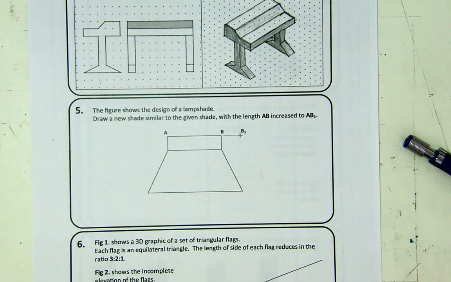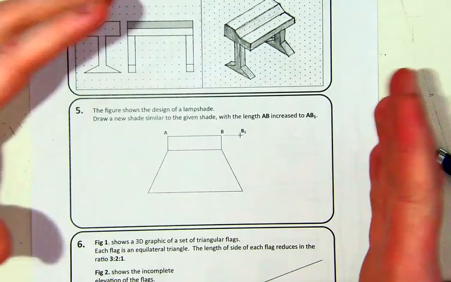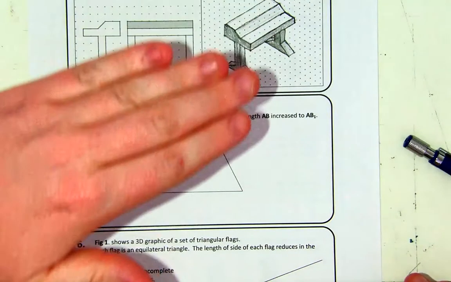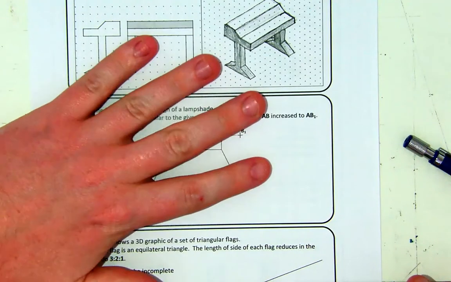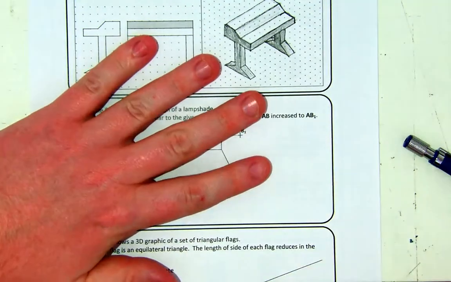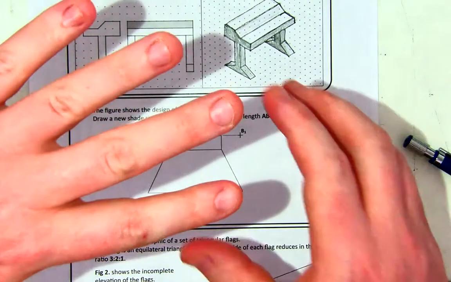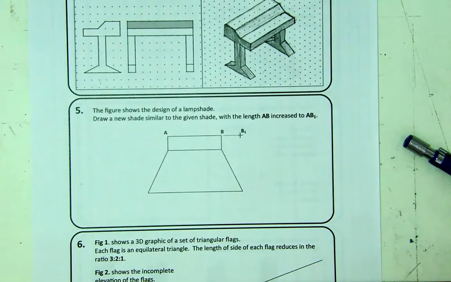anywhere you see similar and it's enlarging, or you're trying to make it bigger, you're thinking of that flashlight I was on about before. So when you're trying to increase the size of this thing, you can see here on my hand in the shadow, that shadow is exactly the size of my fingers there. The more I move away from it, you can see they get bigger. So that's what you're trying to think of when you're thinking about enlarging something.